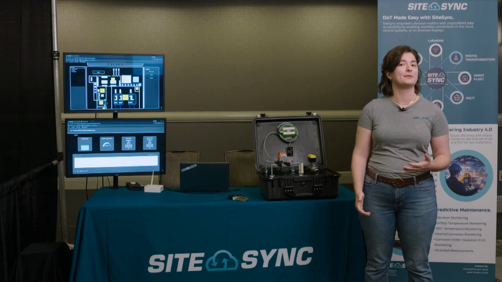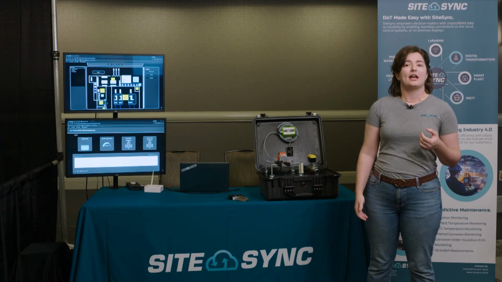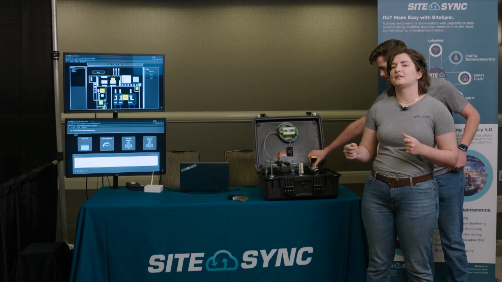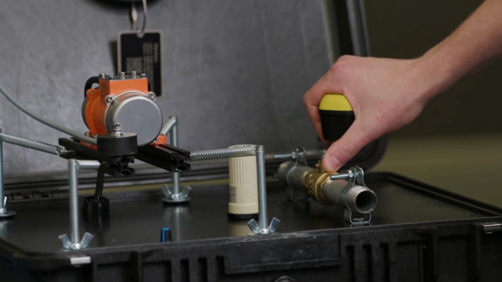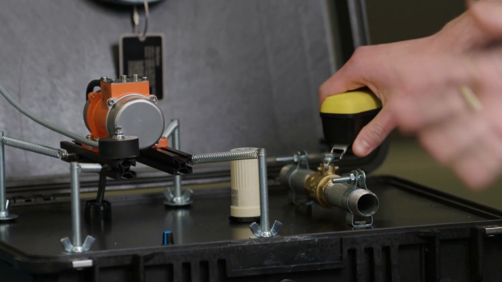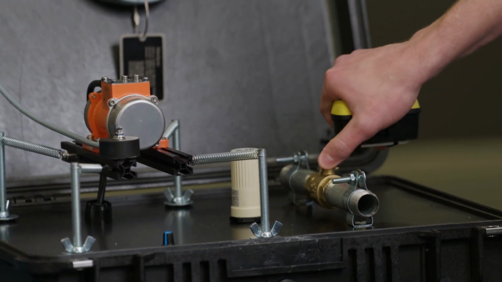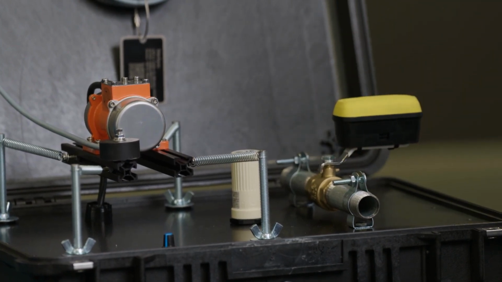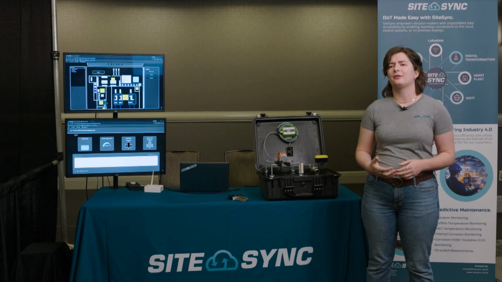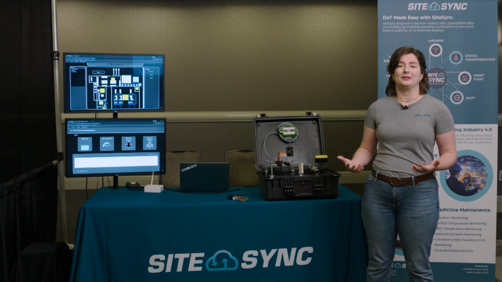Right here on my demo case, I have a valve position sensor. It is a manual valve position sensor, and all it does is, on change, report the position of my valve, open or closed. And we'll see it update on the HMI screen as well. This sensor is about $600, and it's a really nice way to retrofit existing manual valves without going through and putting an automated package on all of them, which can be really expensive.